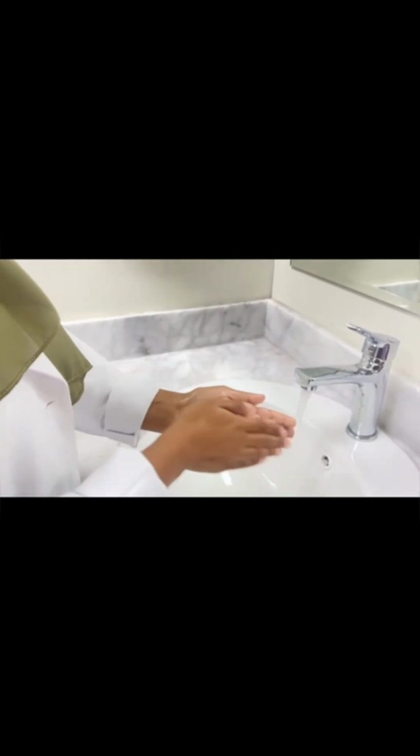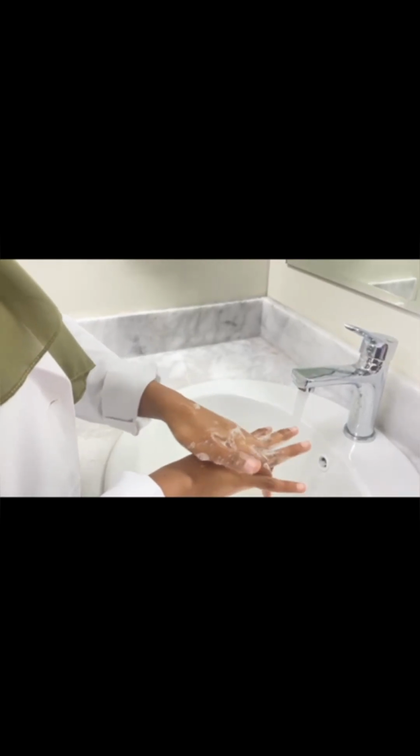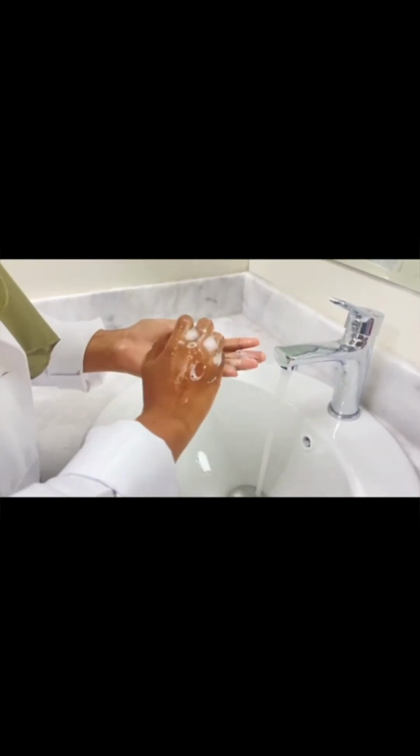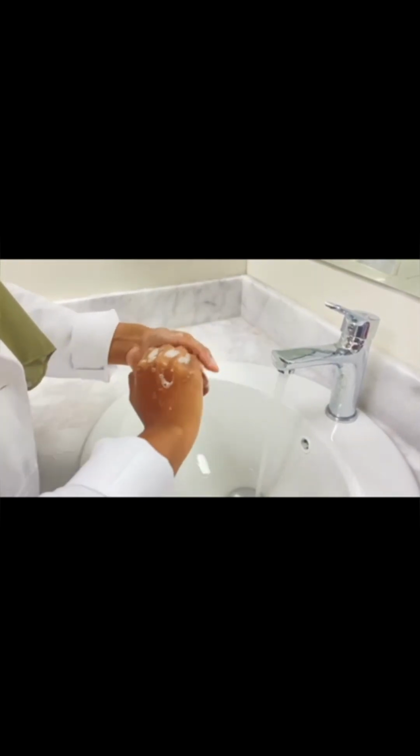First, wet your hands with water. Apply enough soap to cover your hands. Rub your hands together. Use one hand to rub the palm of the other hand and clean in between the fingers. Rub your hands together and clean in between your fingers. Scrape the fingers of each hand together and the palm of your fingers against the palm of your other hand.